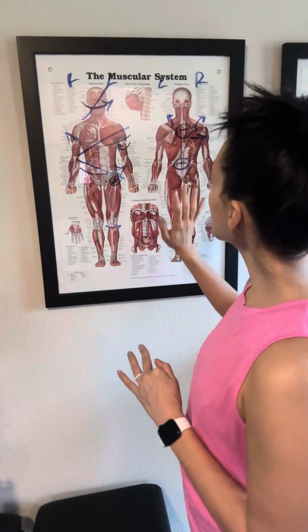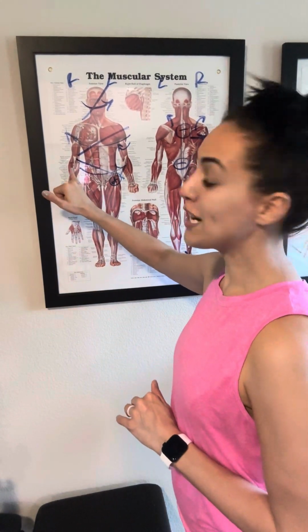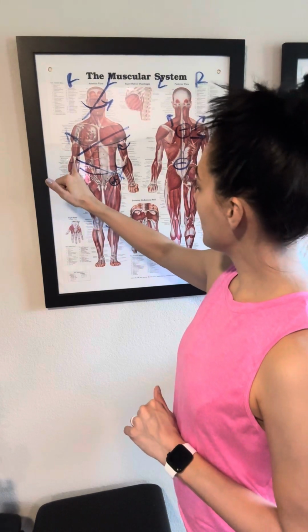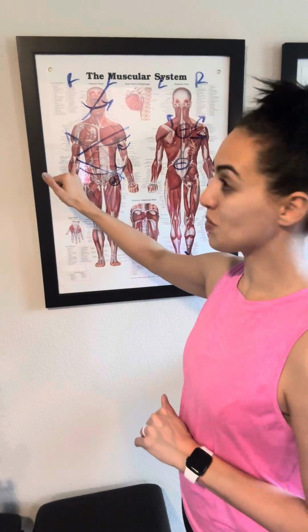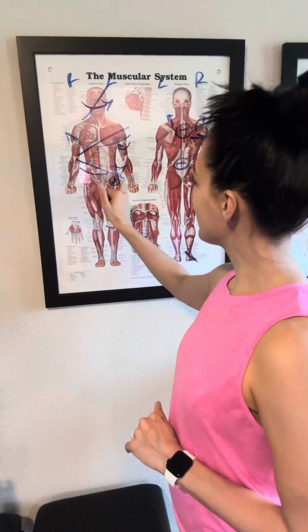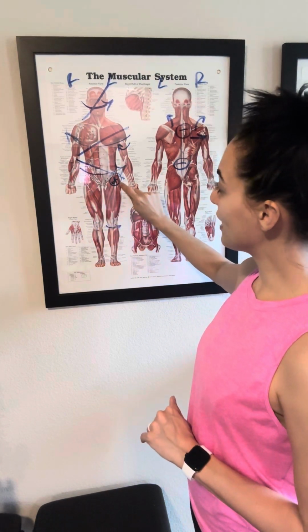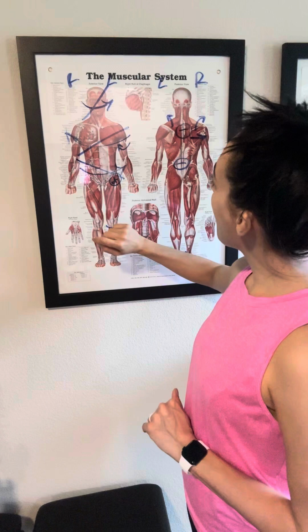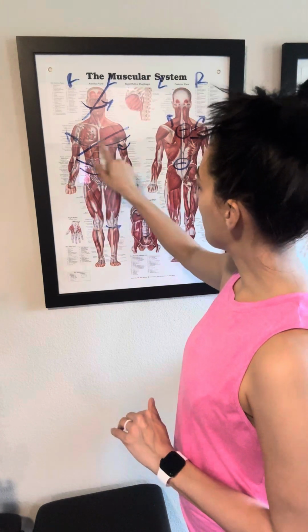So this client has a strong rotation in the pelvis to the left on this side, as well as a strong slope to this side. This person has more of an anterior tilt on the left side as well. And then obviously everything else is happening in relationship too.